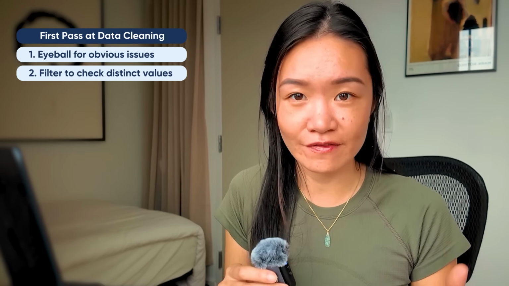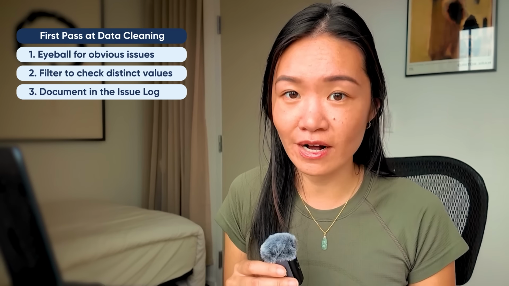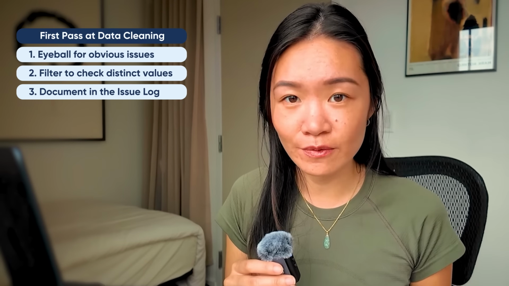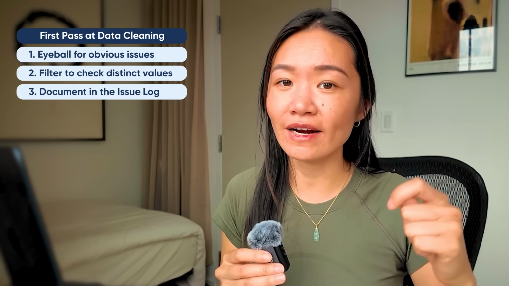So in our data set, I'm going to do a few things for this first pass. First, I'm going to just eyeball the data to make sure that there's nothing glaringly obvious, then I'm going to use filters to start doing some initial checks on the distinct values for every single column. As I go through, I'm going to be documenting all of the issues that I come across, and I'm going to start forming an issues log, which is going to be very helpful for us in tracking all of the issues that we resolve or we don't.